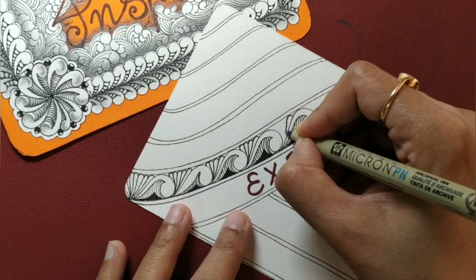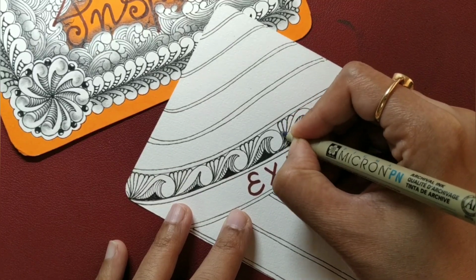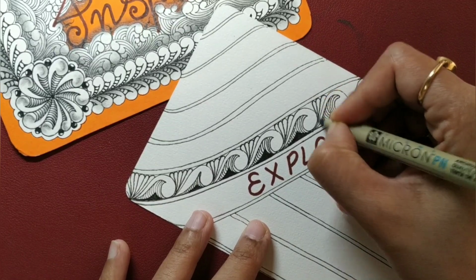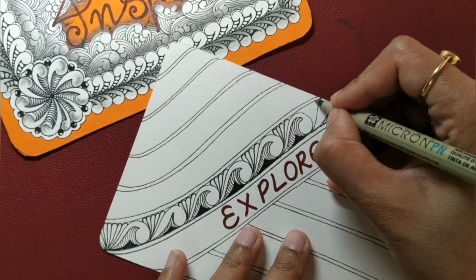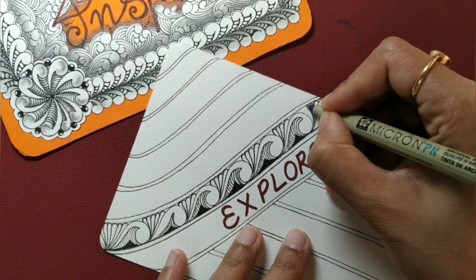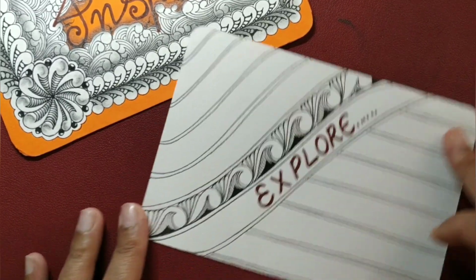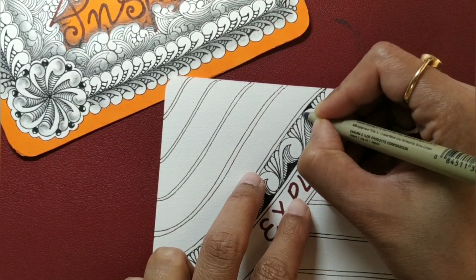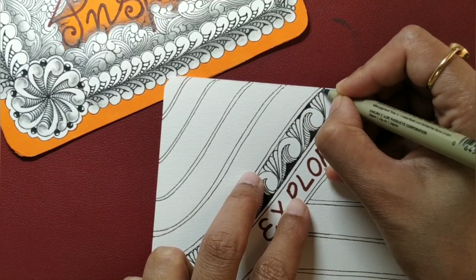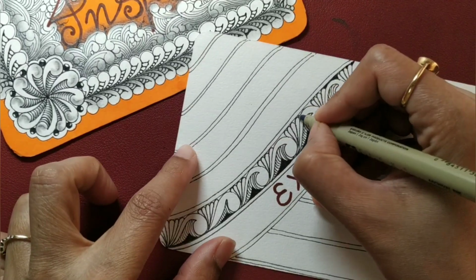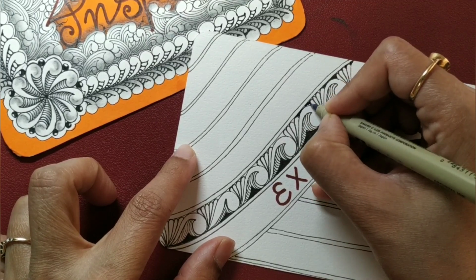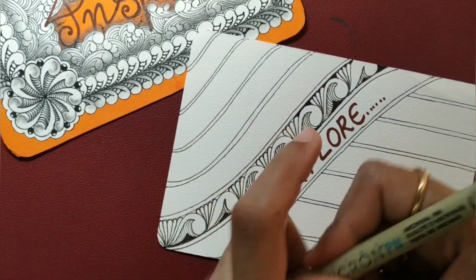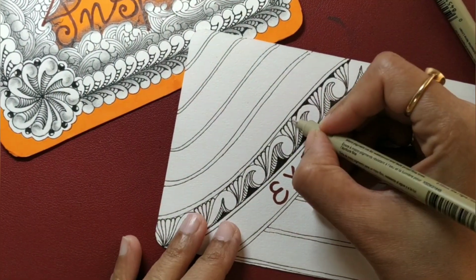Yeah, and that's it. If you want, you can ink in these small little spaces which are left. It will add to the look of the tangle. Probably pick up O1 again.